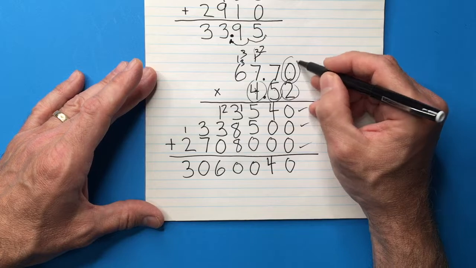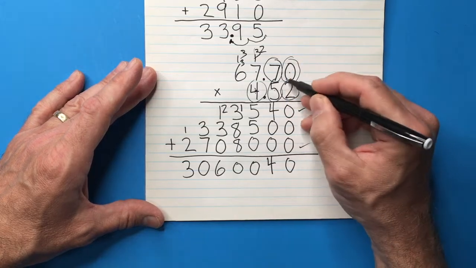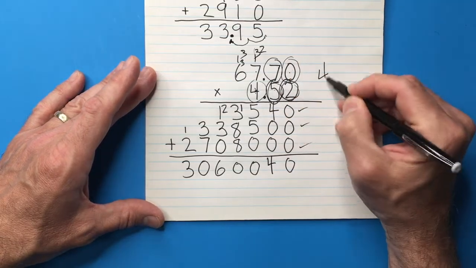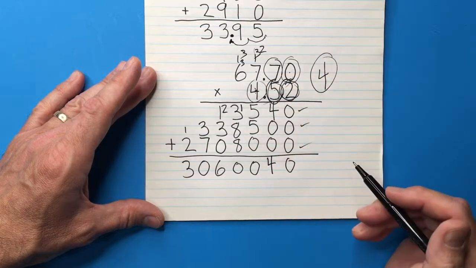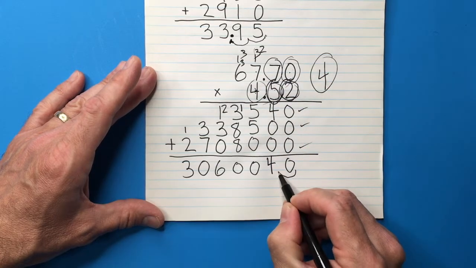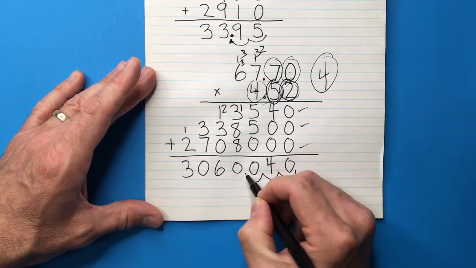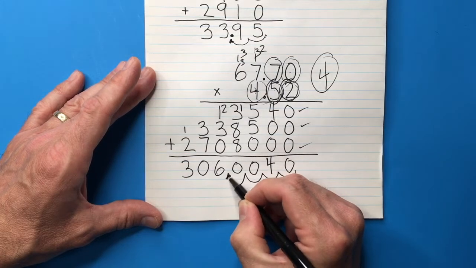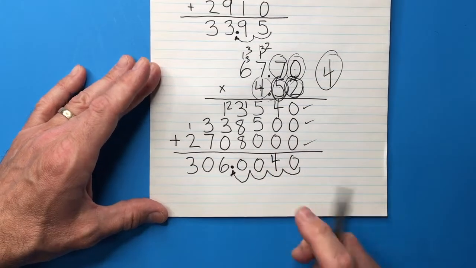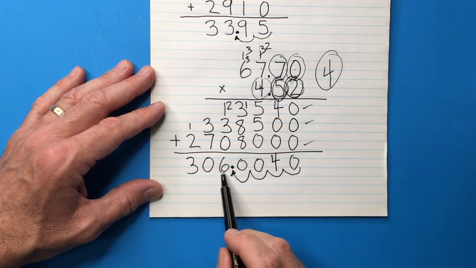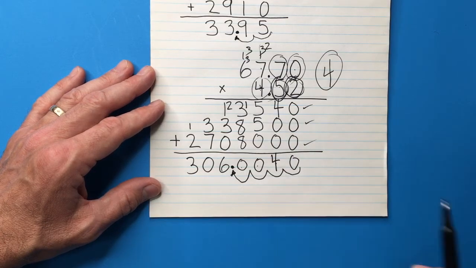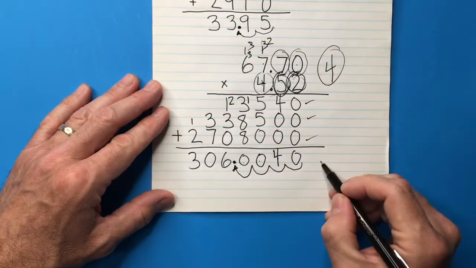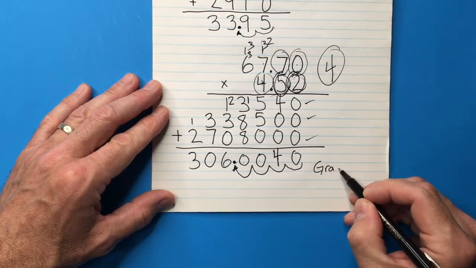Well, we've got a decimal place here. There's 1, 2, 3, 4. So we've got 4 decimal places in our original question. So we need to go 1, 2, 3, 4. So our answer to our question is 306.004.